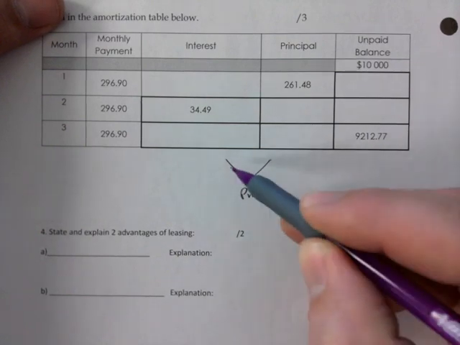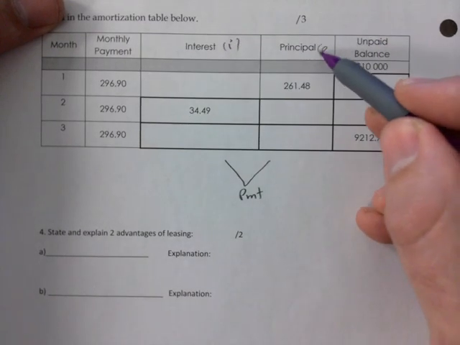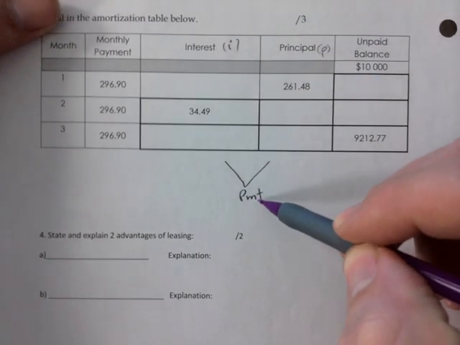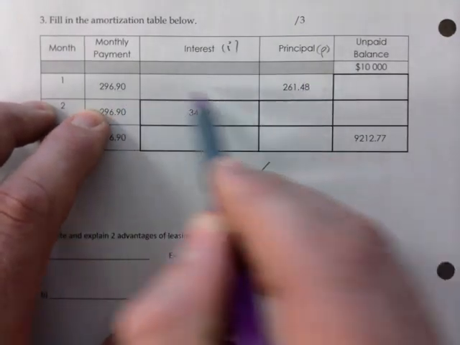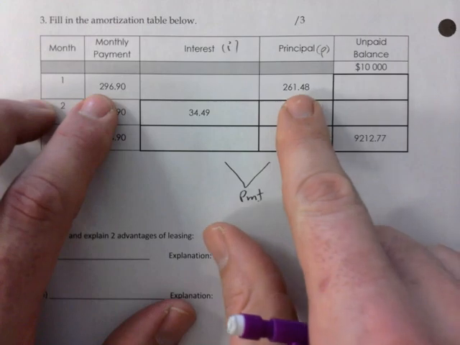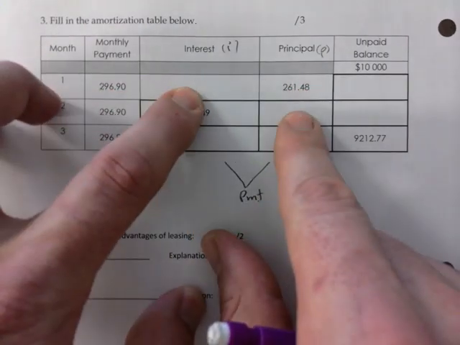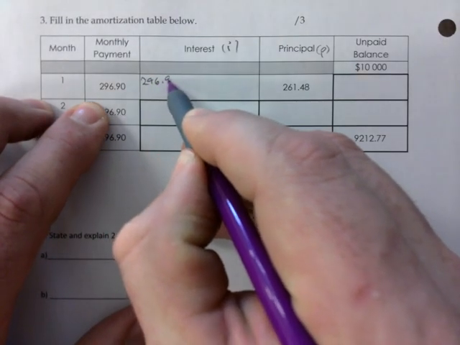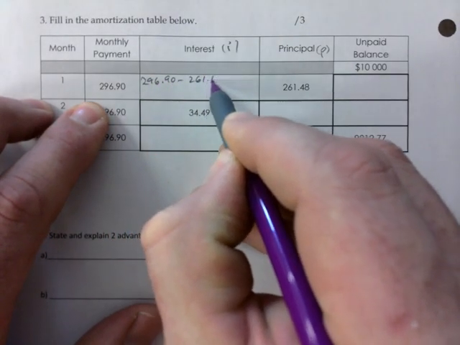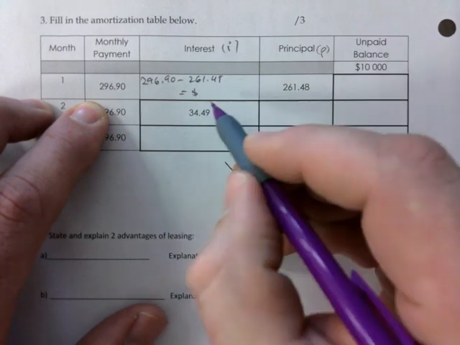your payment, right? Like the lowercase i and the lowercase p, those two get your payment. So really, anything between these three here can be found if you have any two. You can easily just subtract them to get what's left. So this would be 296.90 minus 261.48, and that is 35.42.